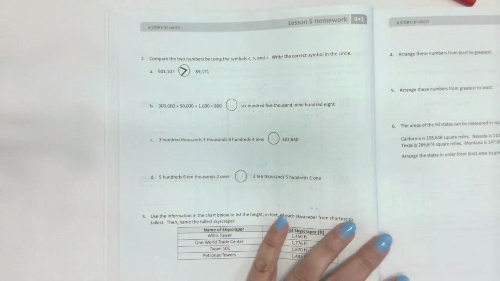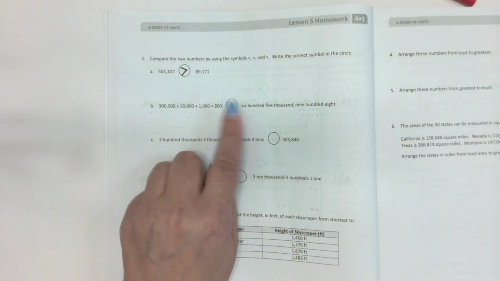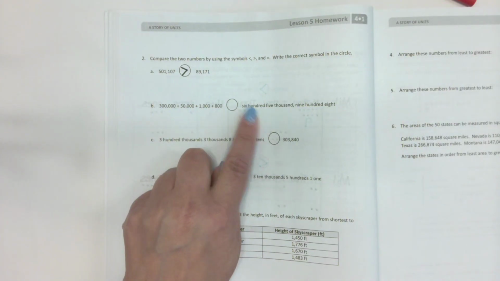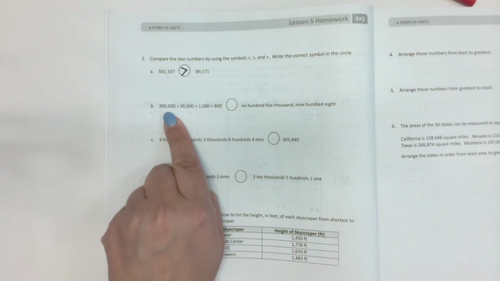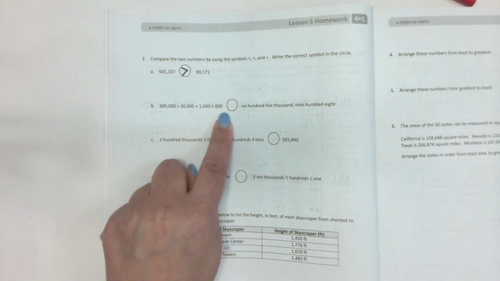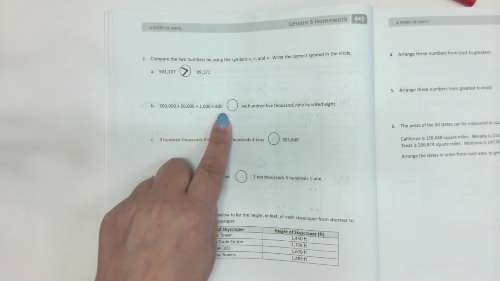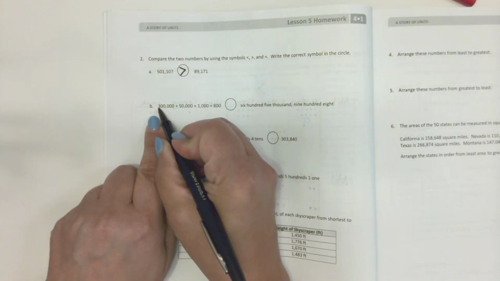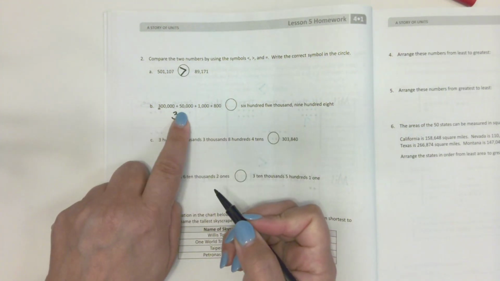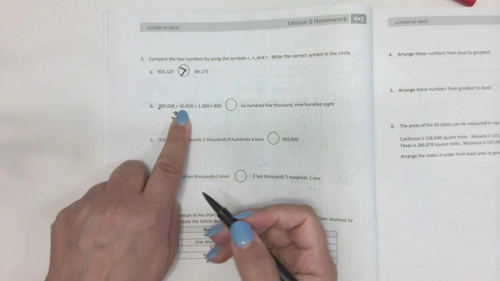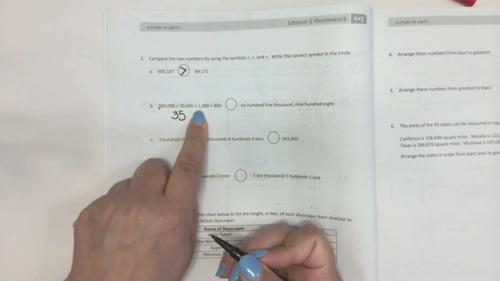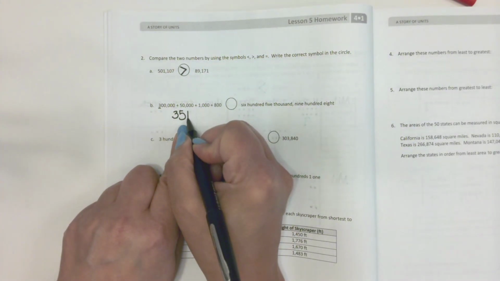All right, for letter B, we have a number in expanded form and a number in word form. We need to rewrite them in standard form. This says 300,000 plus 50,000 plus 1,000 plus 800. What number would that be in standard form? Let's figure it out. 300,000. So I put a 3 in the hundred thousands place. And then 50,000 means we have a 5 in the 10,000s place. And then 1,000 means a 1 in the thousands place.